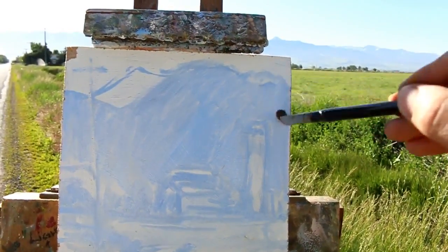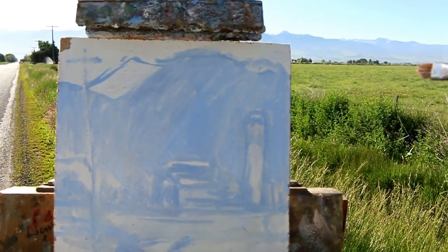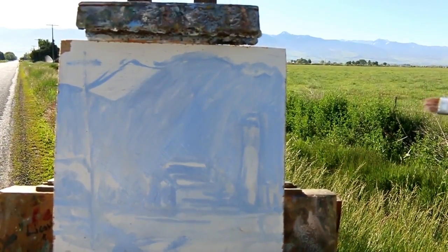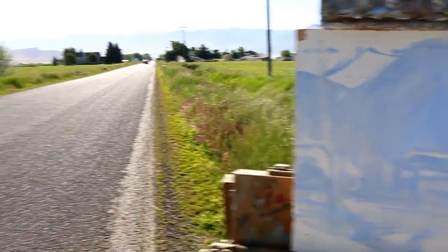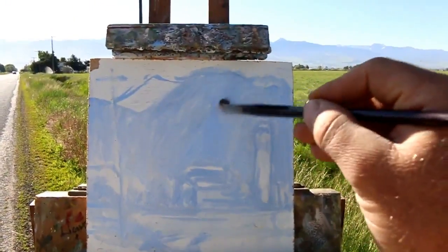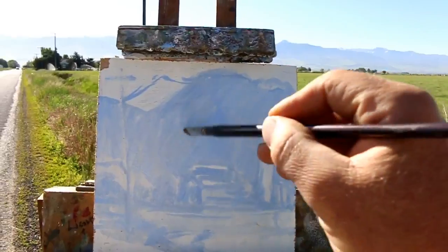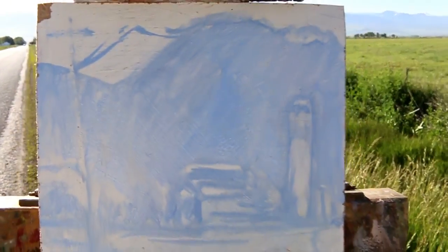Okay, in a way I'm sketching it similar to how I would if it were a drawing. Not sure if you heard that. There's not much traffic on this road, but when there is, it's really loud because I'm right next to it. So I'm sketching this in similar to how I would a drawing. I'm dealing with lights and darks.